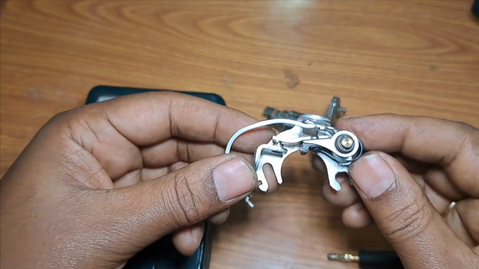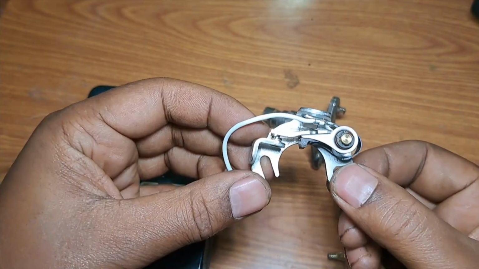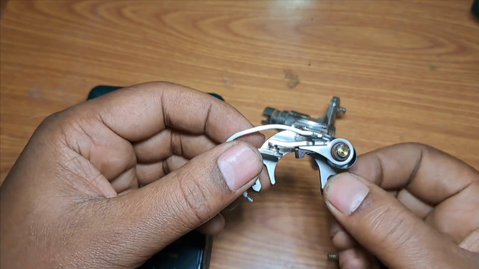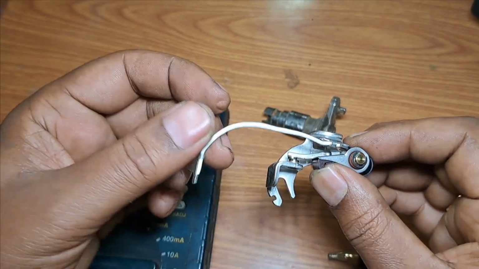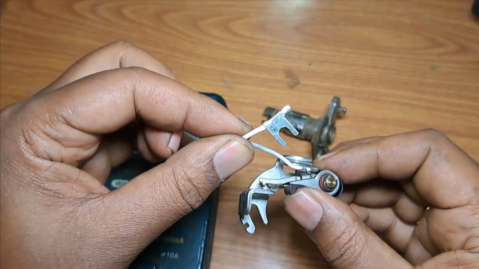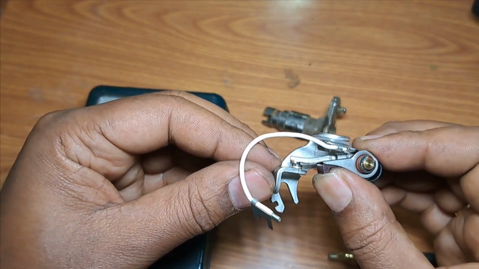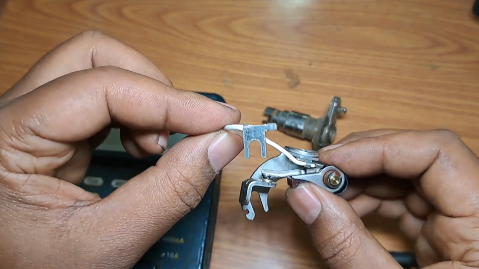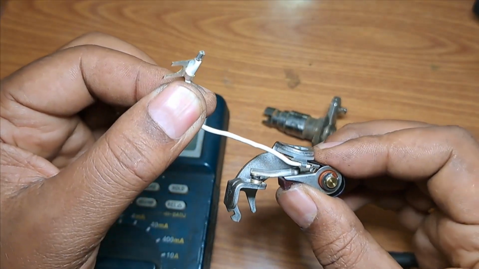Usually the stationary one is grounded. This will be bolted to the distributor, so this will be the battery negative. And this is the line coming from the ignition coil negative. The ignition coil will be turned on and off. The primary current can be turned on and off by the breaker point. So this is a line coming from the ignition coil negative terminal.